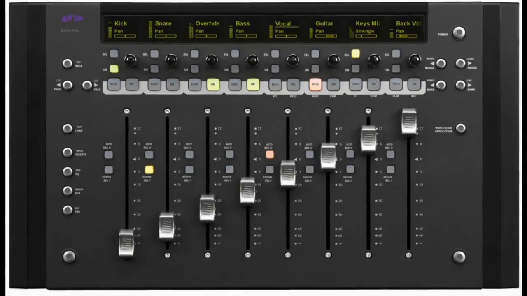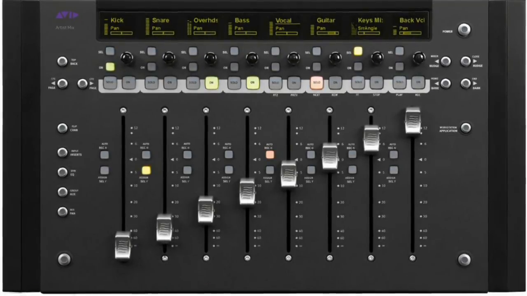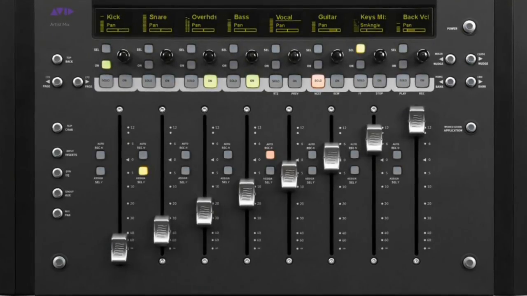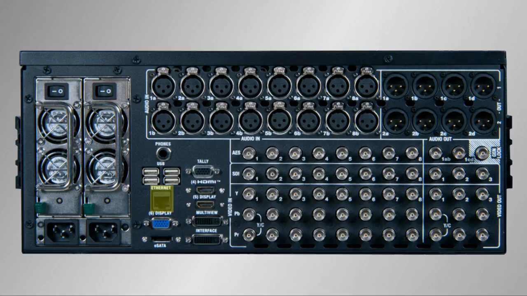This TriCaster also supports the Avid Artist Control Surface for audio mixing. Make sure that the control surface is plugged into the same network as the TriCaster before launching the live desktop. The Avid Artist Series mixer plugs in with an Ethernet cable. Make sure to read the manual on the control surface to figure out how to configure all of the controls.